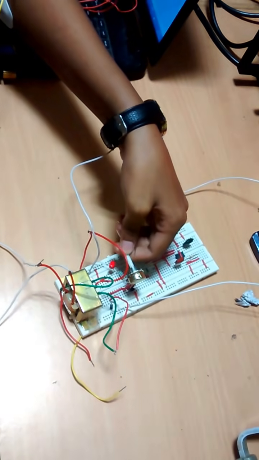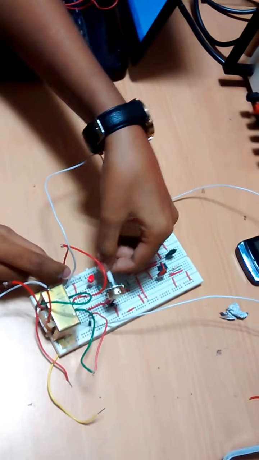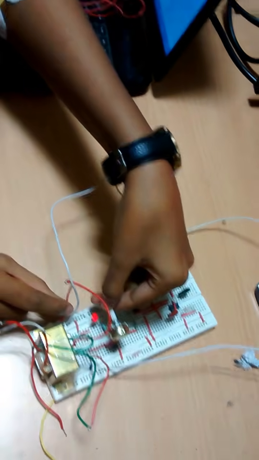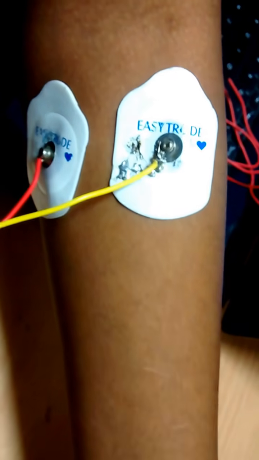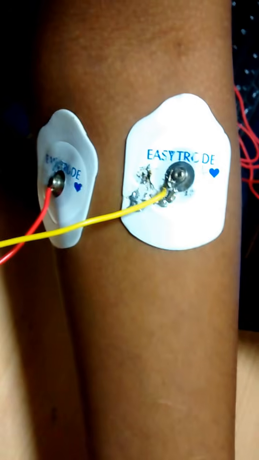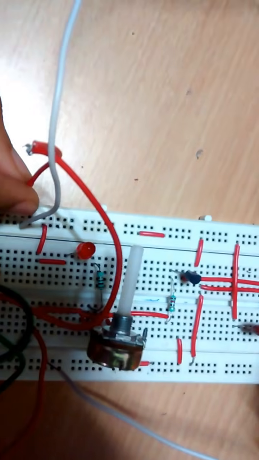As we move the pot, the brightness of the LED is fluctuating. I can feel it. Now there's a tingling sensation in my hand. It means that our circuit is working. Bingo.